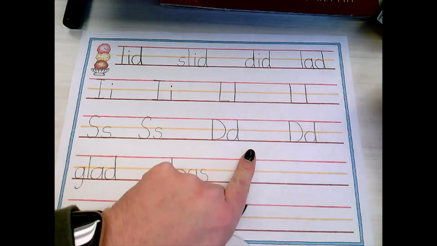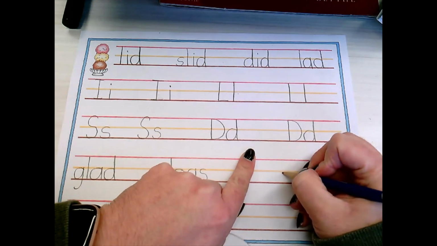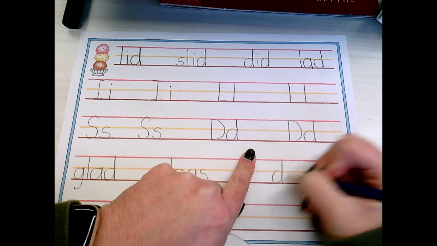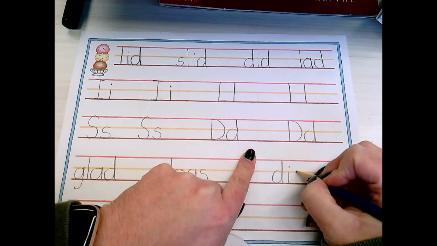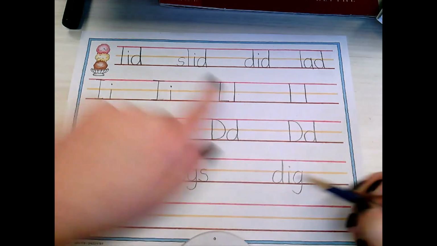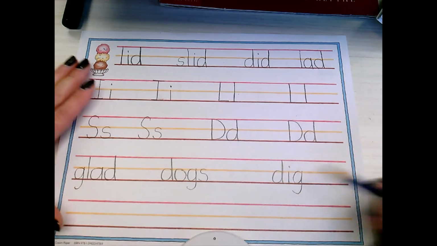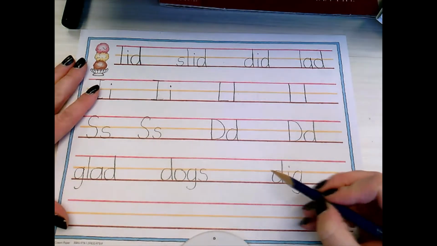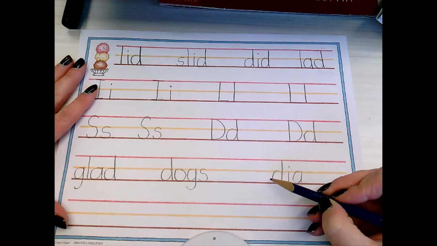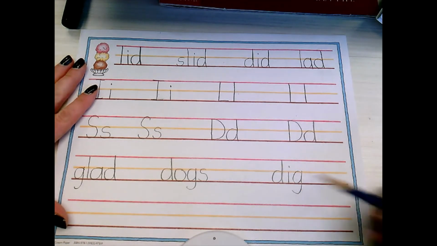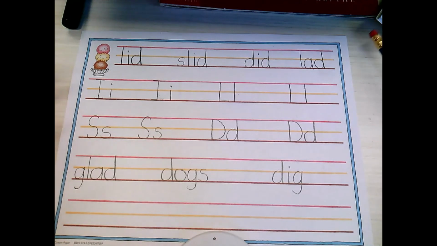And the last word, D, I, G, dig, dig, dig. D-I-G. You will probably need to pause or watch the video again so that you can catch up, because I know I went really fast, but that's okay. If you pause it, it'll give you time to work and you can make your very best letters.